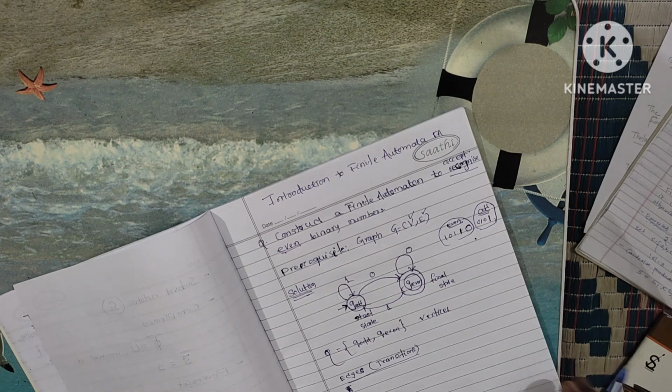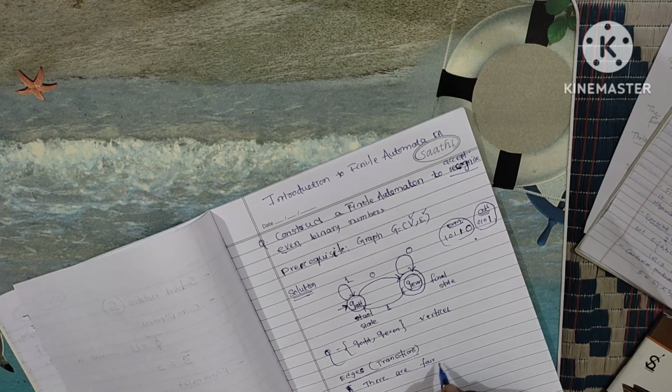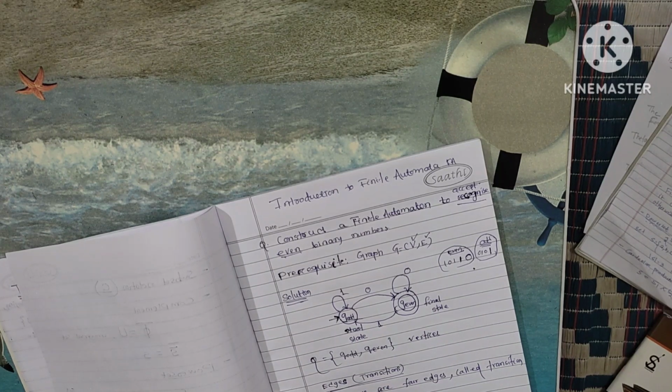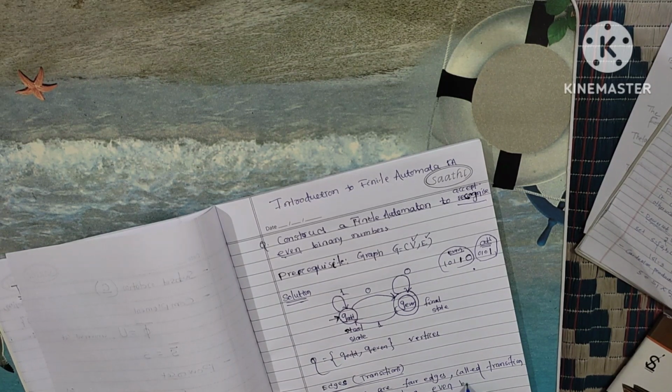So how many edges did we specify here? There are 4 edges, called transition rules, for accepting even binary numbers.